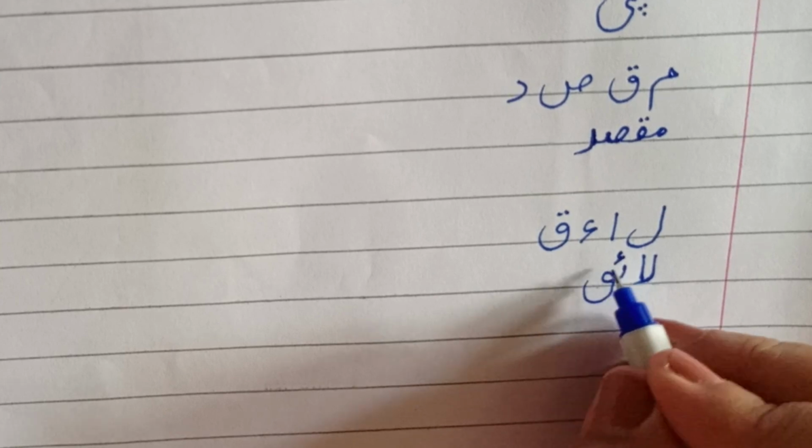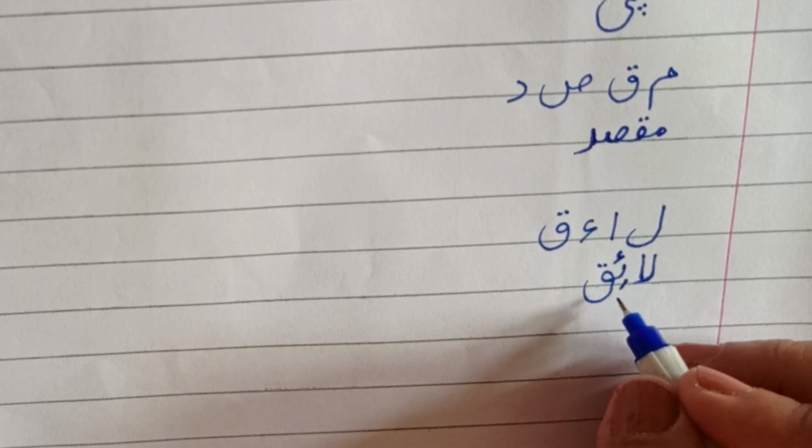And now for Hamza we will use this short form, and then we will connect it with Kaf, and on this short form actually we will put Hamza. So this is Hamza and Kaf. Hamza gives a sound, so La, Ik. And you have learned the movement also. Over here you can put Zair movement to give the exact pronunciation Laik.